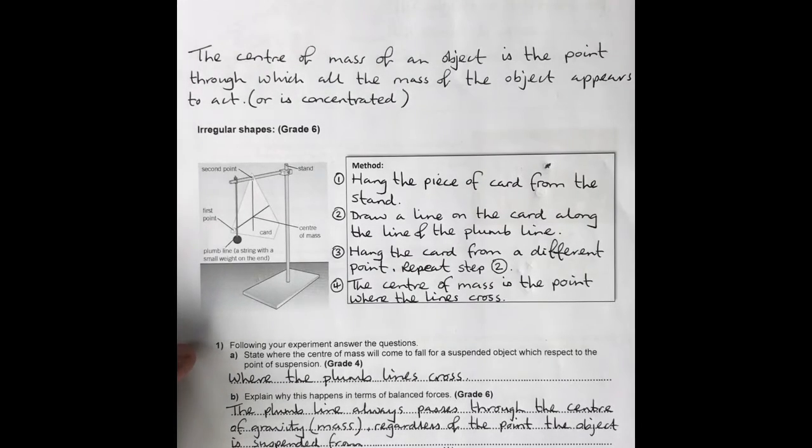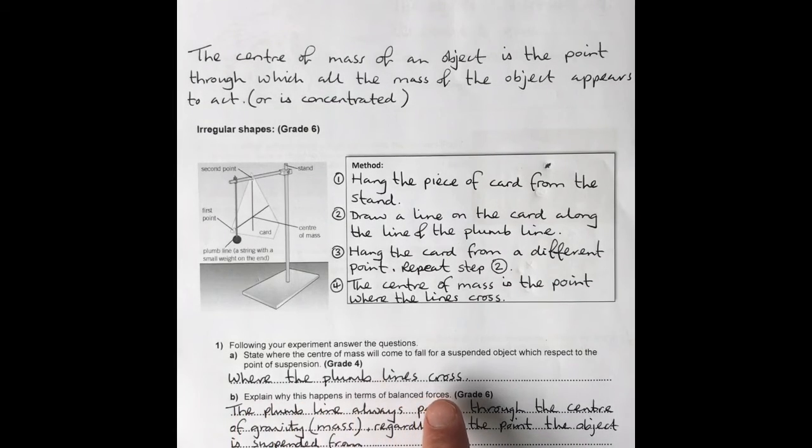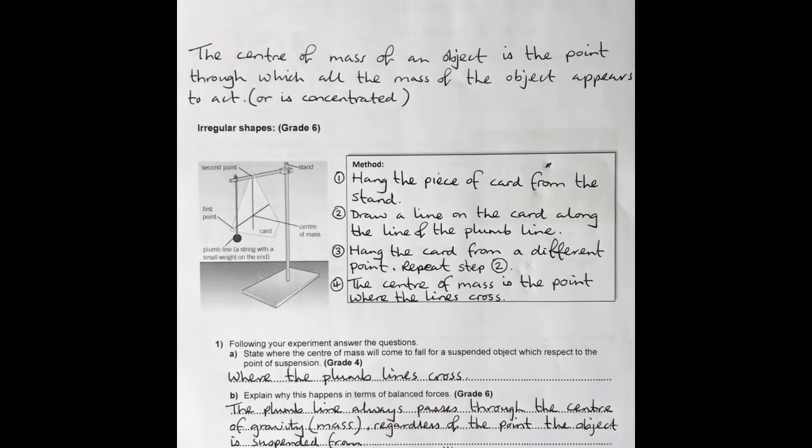Right, okay, so question 1a. State where the centre of mass will come to fall for a suspended object. It's where the plumb lines cross. The centre of mass always lies directly beneath the point at which it's suspended.